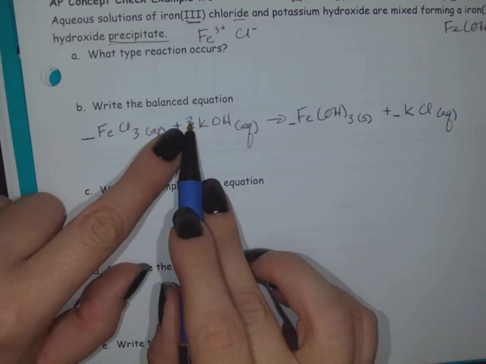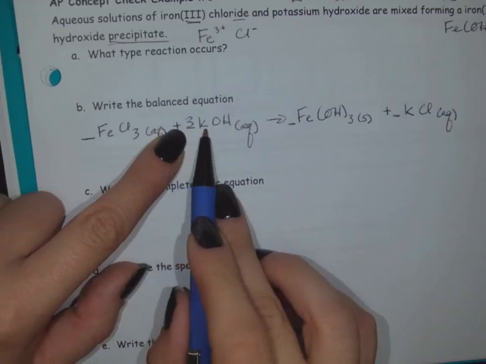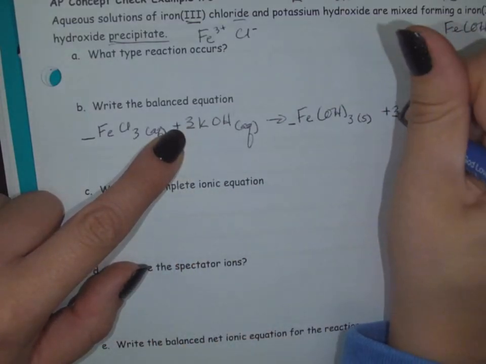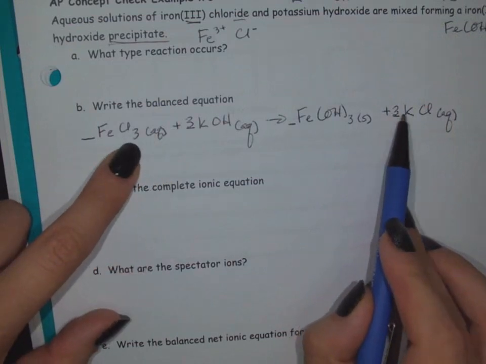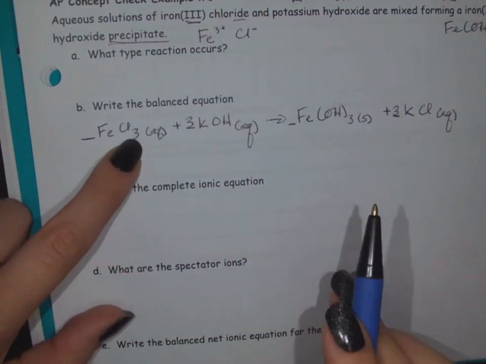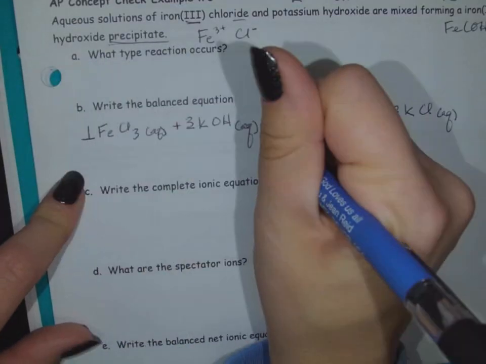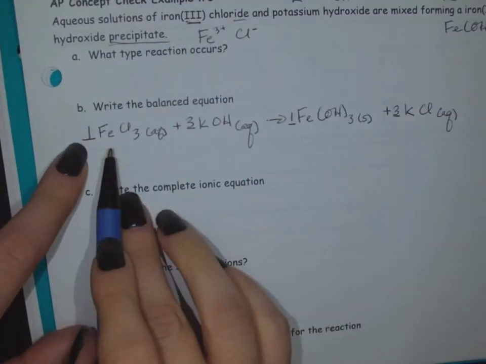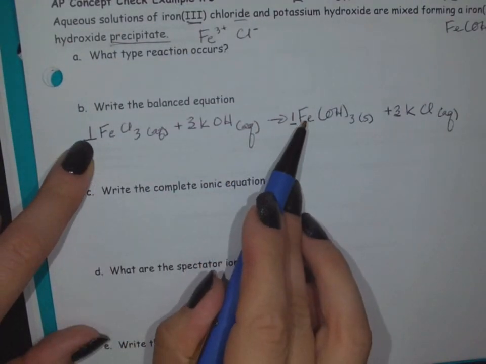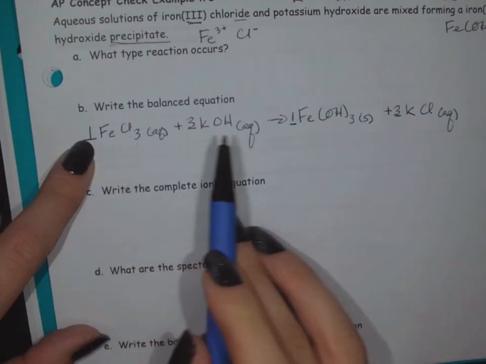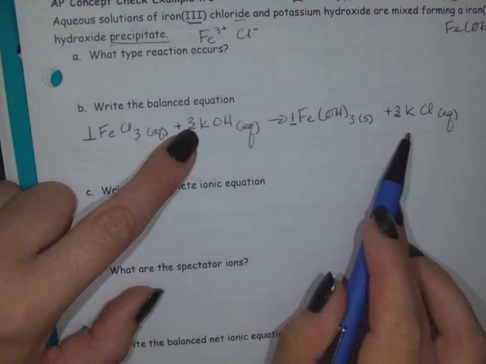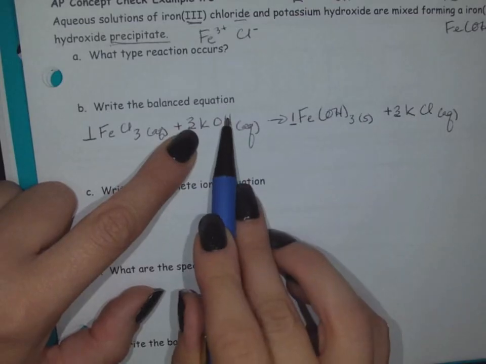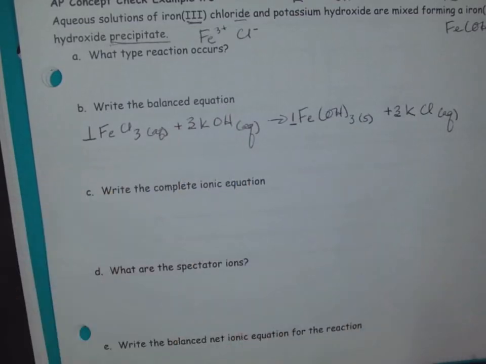That means I need 3 potassiums, which led to 3 chlorines and 3 chlorines. So these are going to be coefficients of 1. So we have 1 iron, 3 chlorine, 3 chlorine, 3 potassium, 3 potassium, 3 hydroxide, 3 hydroxide.